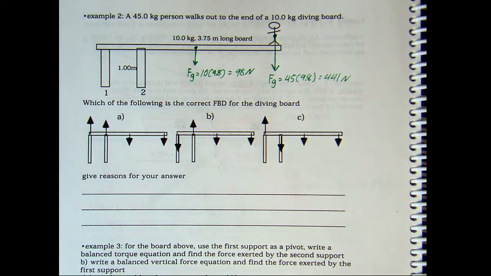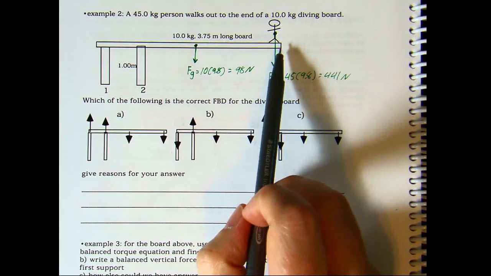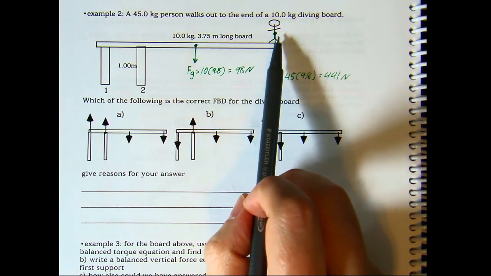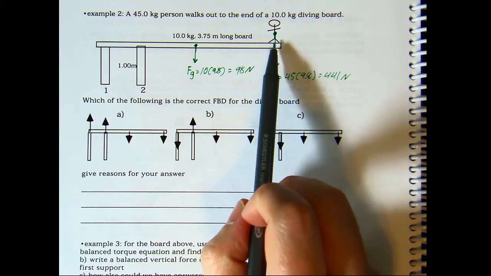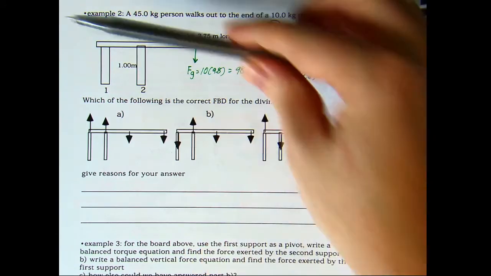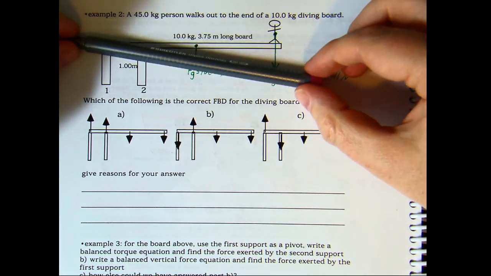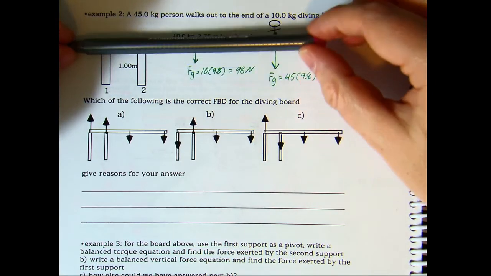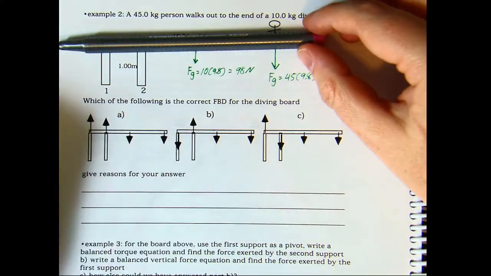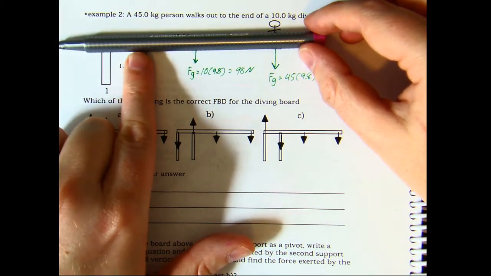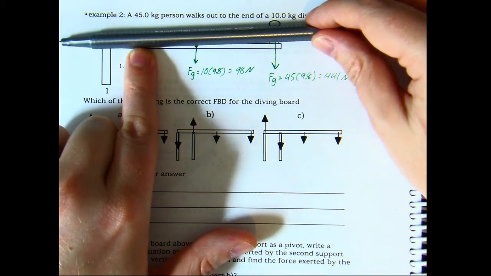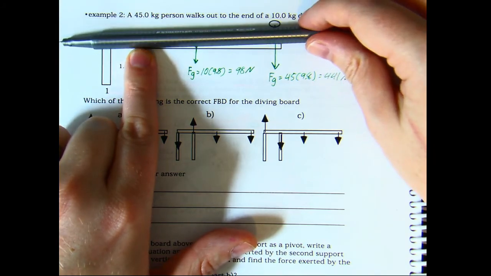So if we think about what's happening here, this guy is falling. Well, the force of gravity here is going to want to make this end of the board tip down like this. With this particular piece here, what's it going to do?